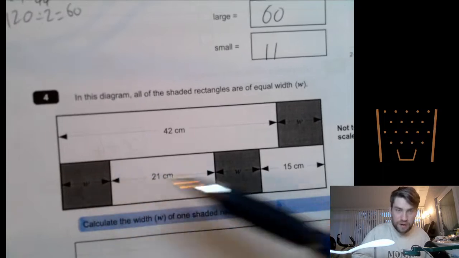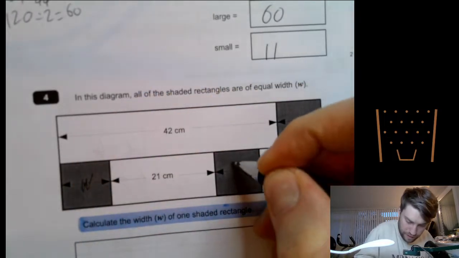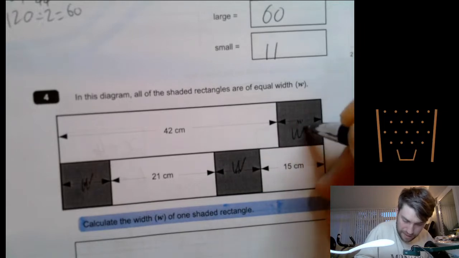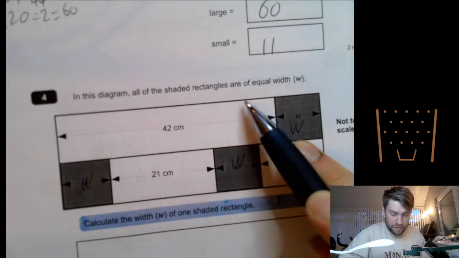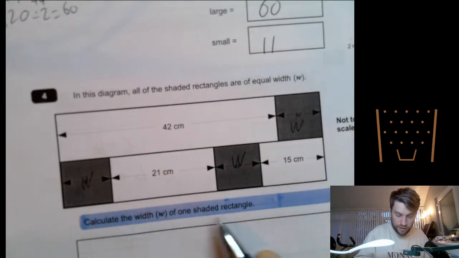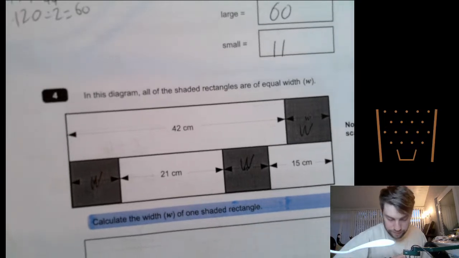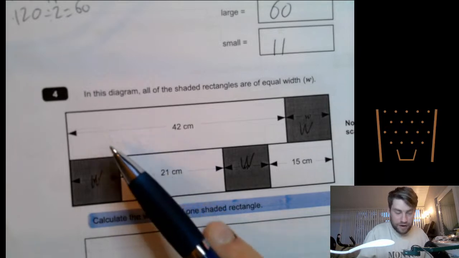Right, this might be a bit hard to see on yours, but they are W's. I'll write that on. That's a W. That's a W there. It could be any letter. It could be A, B. Doesn't matter. In this diagram, all the shaded rectangles are of equal width. Calculate the width of one shaded rectangle. Okay, so this is similar again, really.